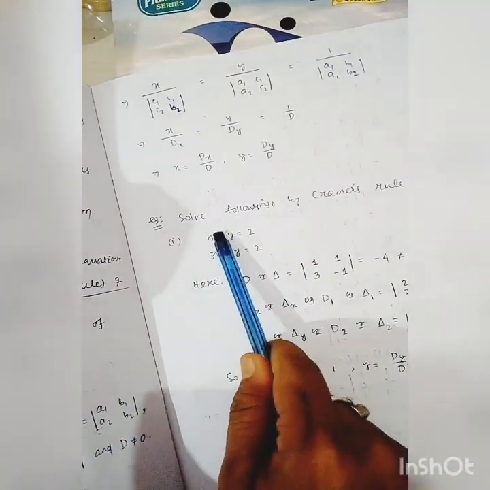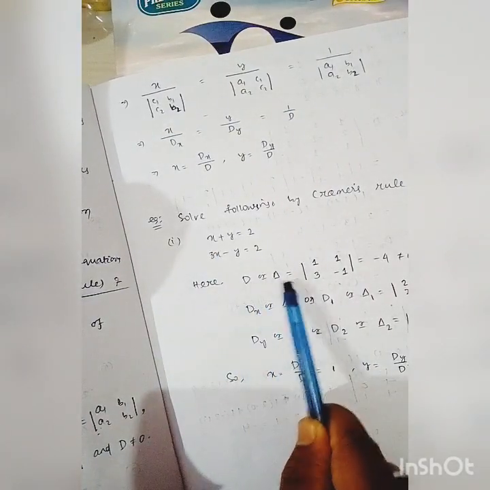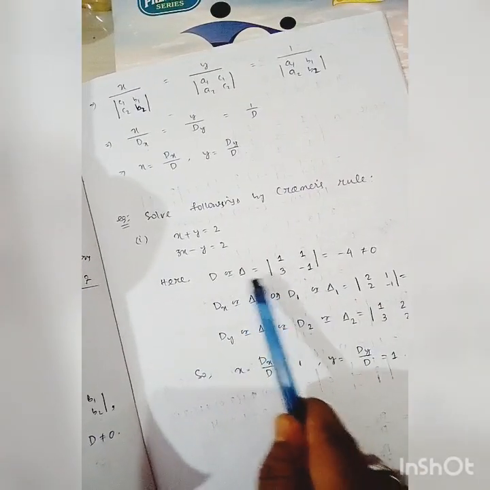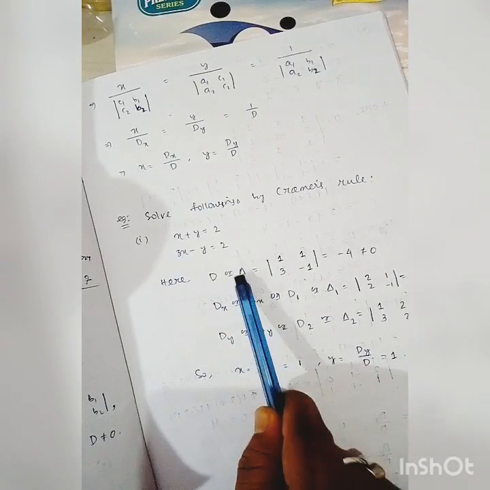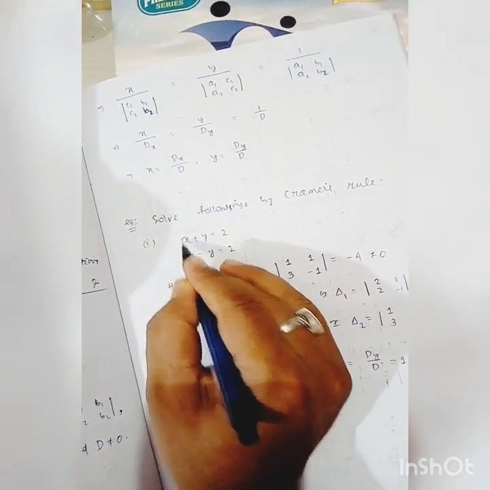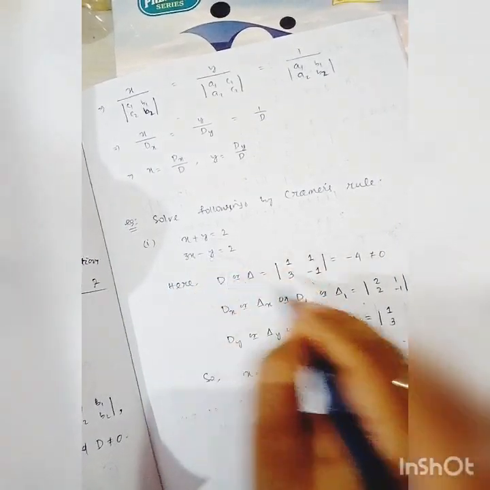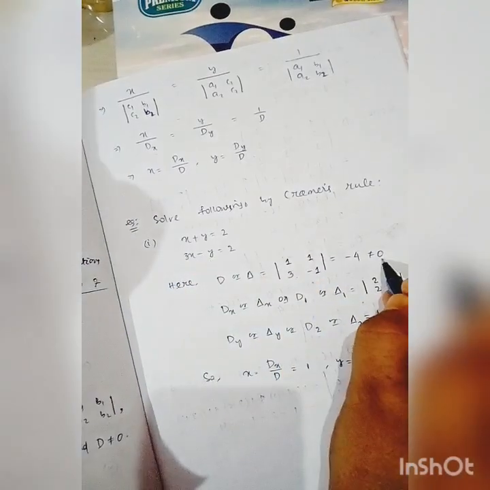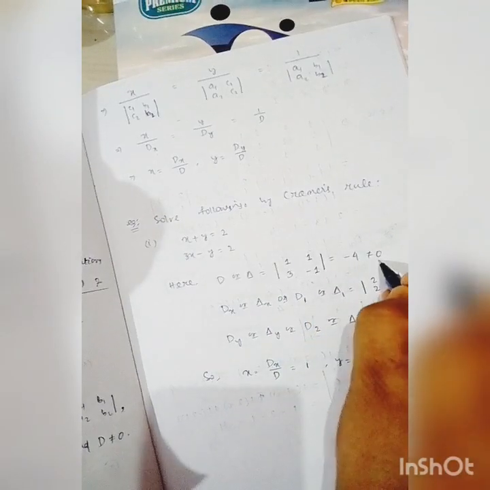Here D equals del; D or del, they represent the same thing. D is the determinant of the coefficient matrix. Here the coefficients of x are 1, 3 and of y are 1, minus 1, so it is minus 1 minus 3, which is minus 4, not equal to 0.